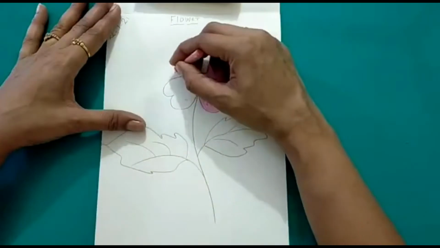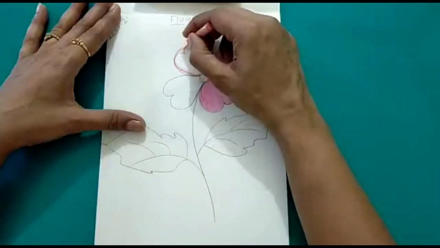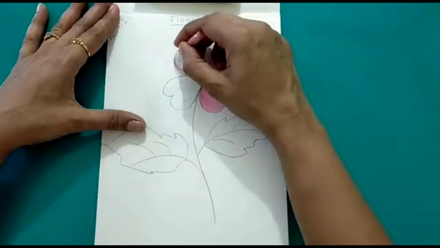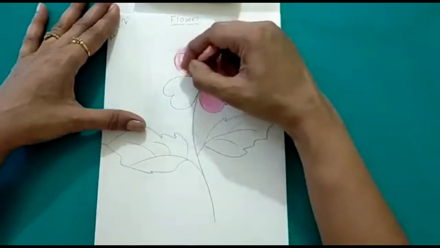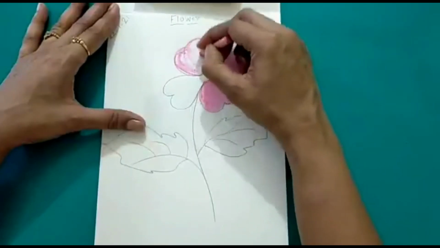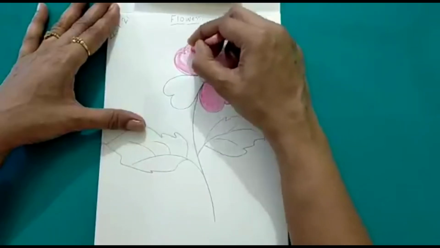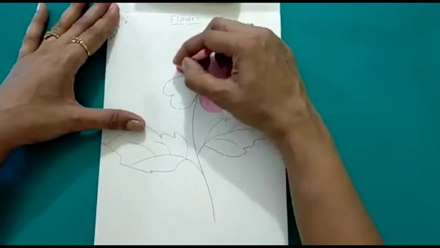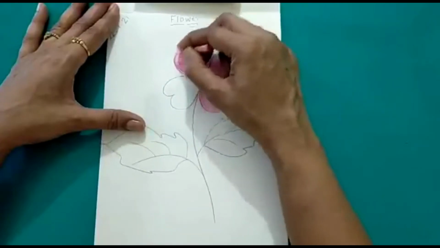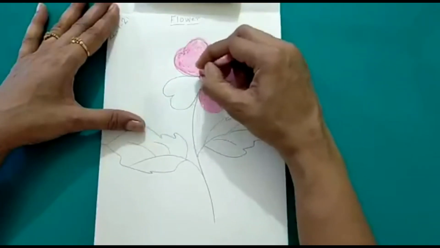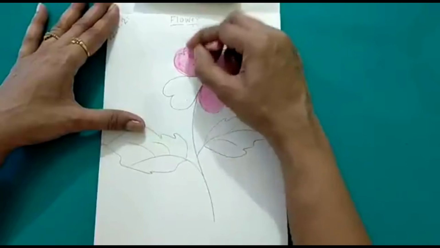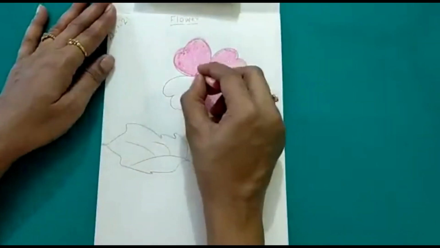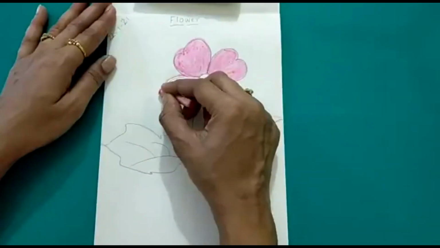Now the third petal. Now the last petal.